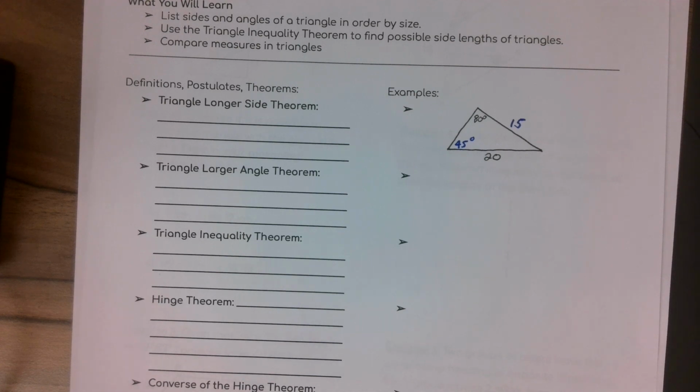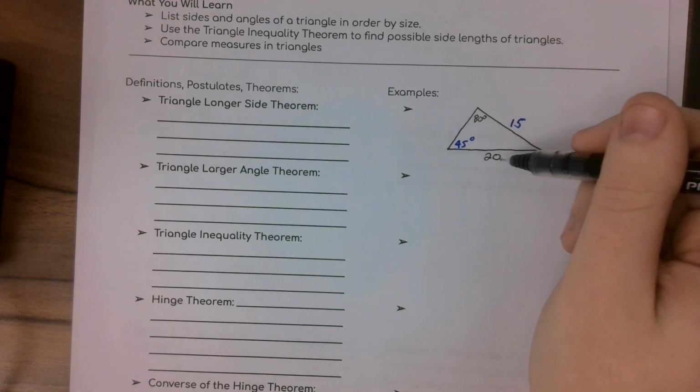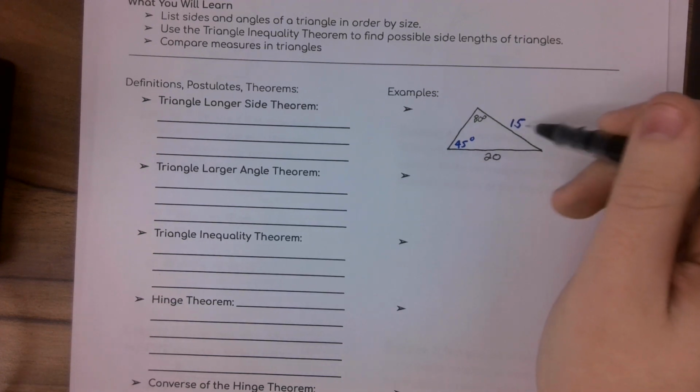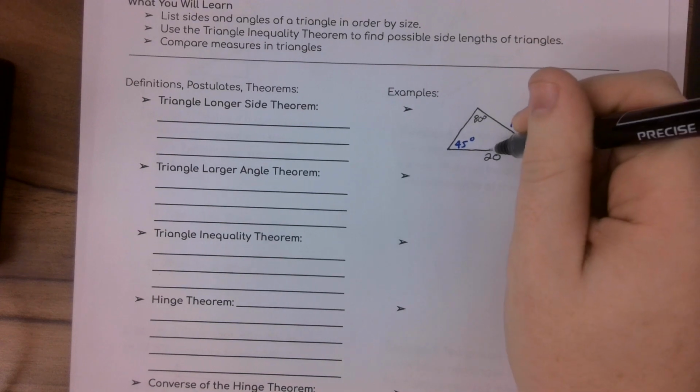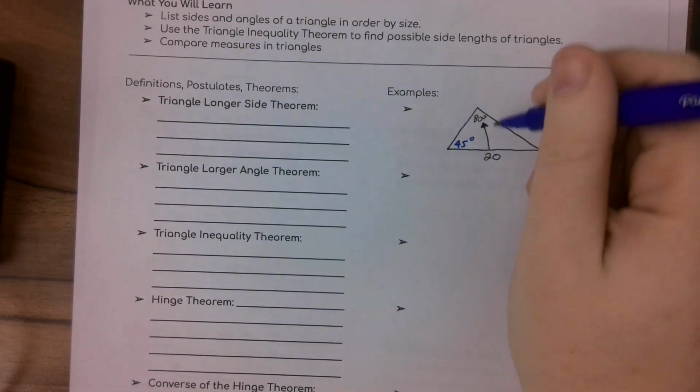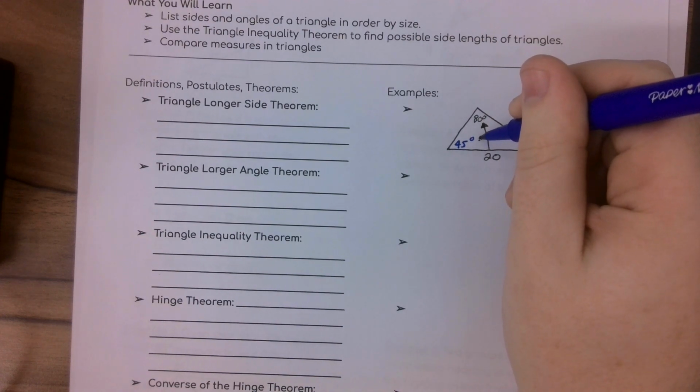So the triangle longer side theorem basically says if you have a long side of a triangle and a smaller side of the triangle, the angle across from the longer side is bigger than the angle across from the smaller one.